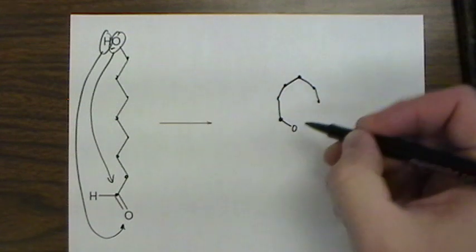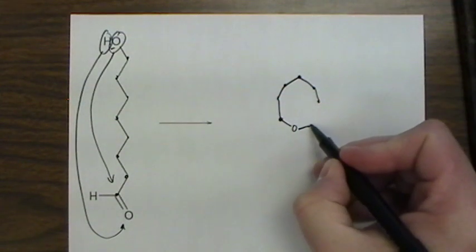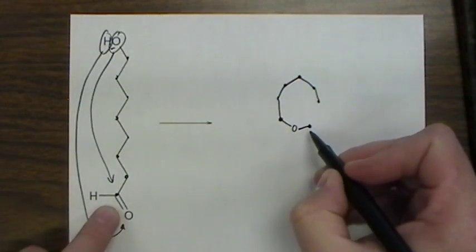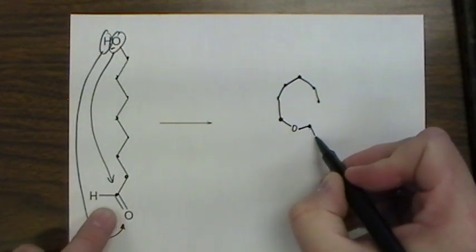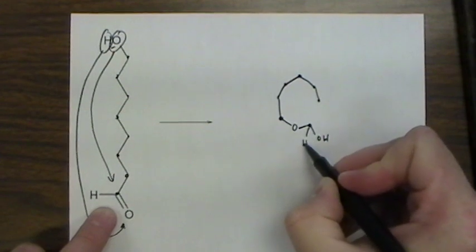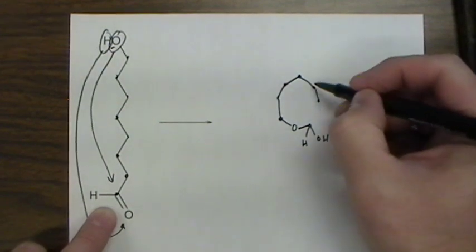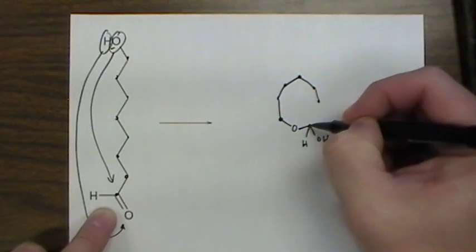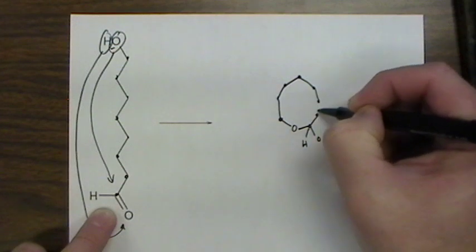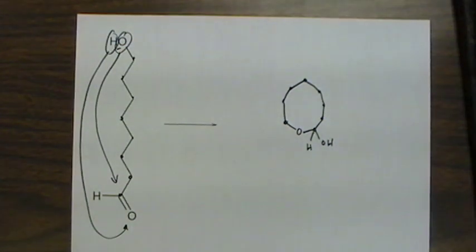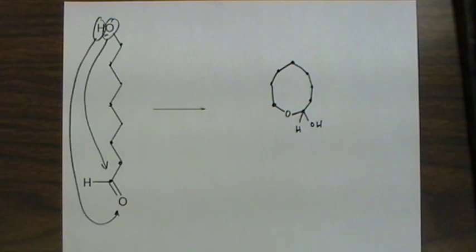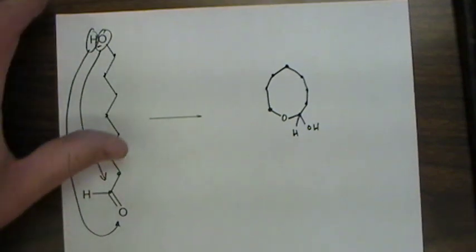But this oxygen bonds around, and here's this oxygen here. So we have this OH group, and we have the hydrogen. And then, so 1, 2, 3, 4, 5, 6, 7, 8, 9. And that's the whole thing. As nasty as it is, but it loops back on itself.